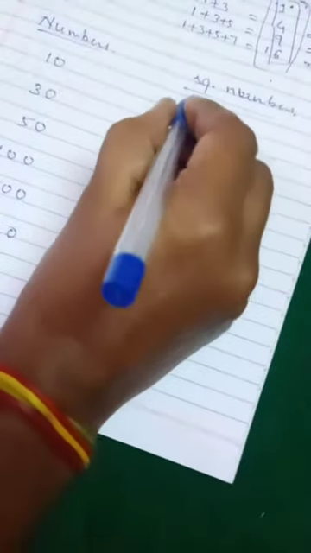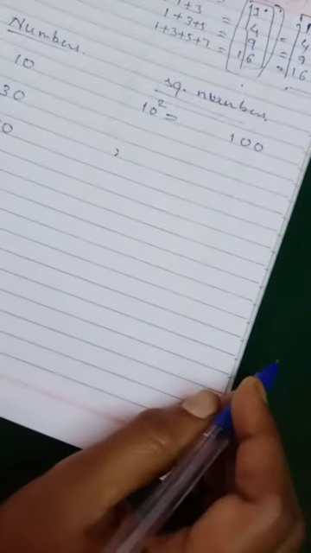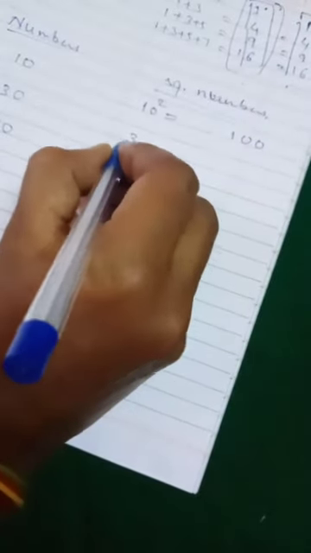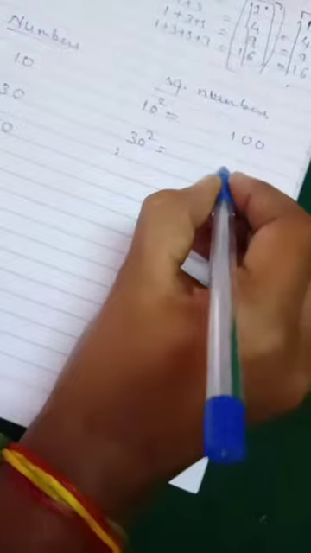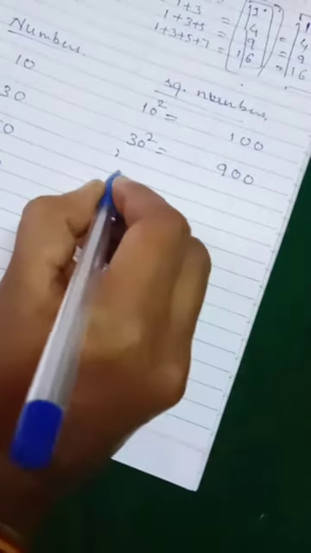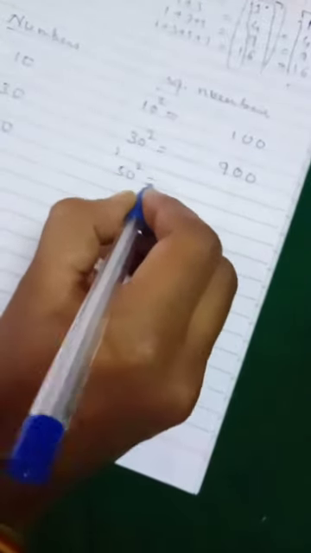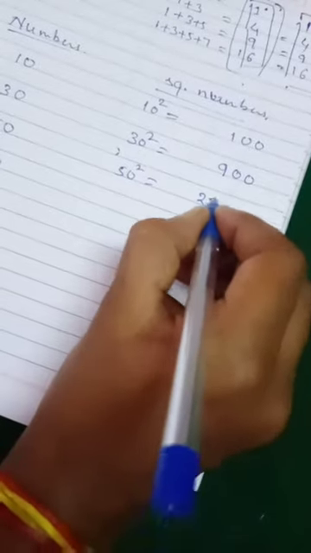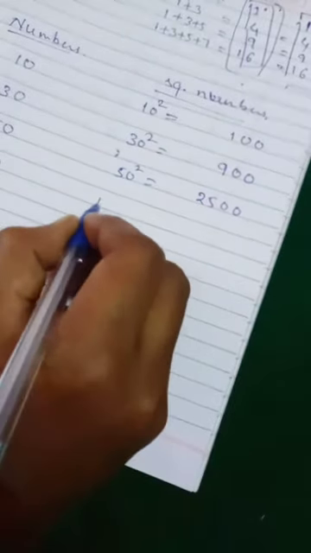The square of 10, that is 10 square, is equal to 100. 30 square is equal to 900. Similarly, 50 square is equal to 2500.